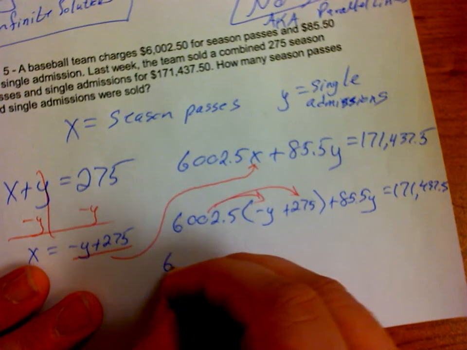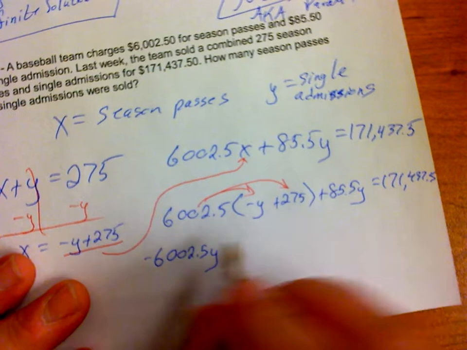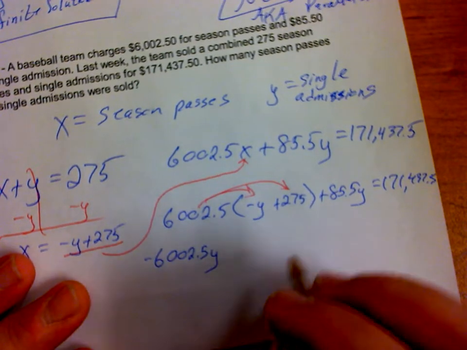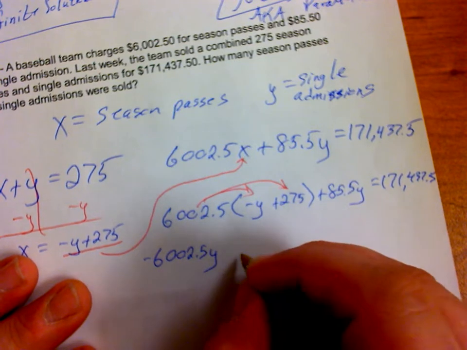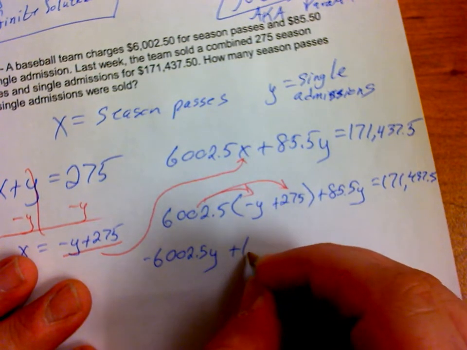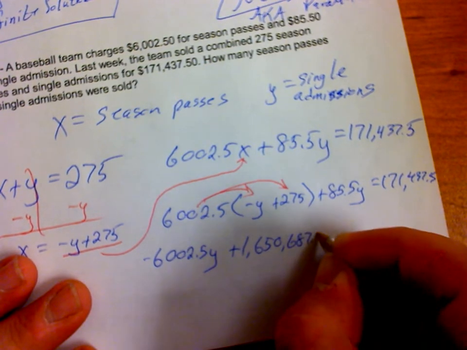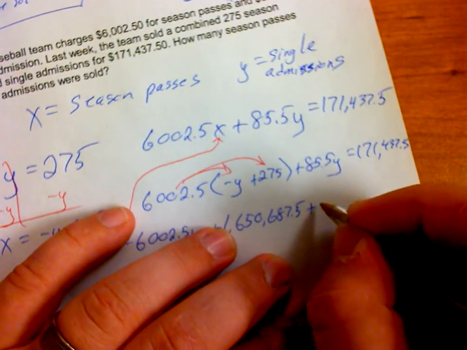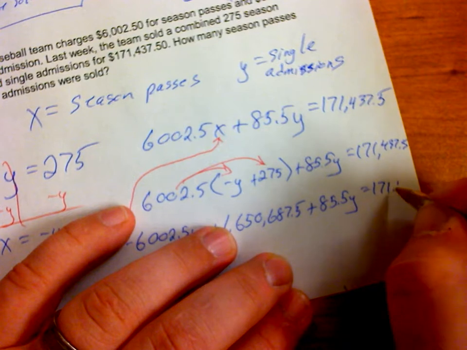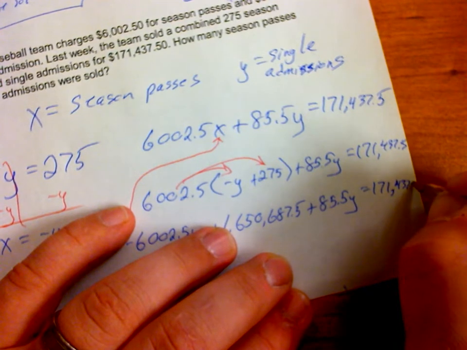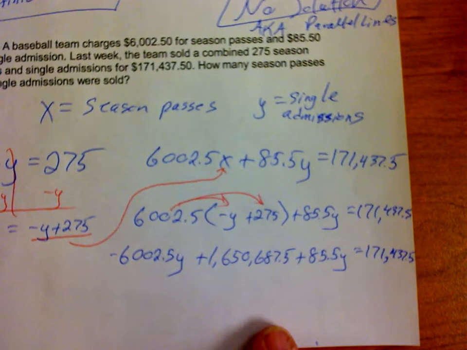It's going to give us negative 6,002.5y. Okay, then we have 6,002.5 times 275. That's going to give us positive 1,650,687.5. Then we have the rest of our equation still, so plus 85.5y is equal to 171,437.5. So we have something like we had before, but they're just a lot more complicated numbers.